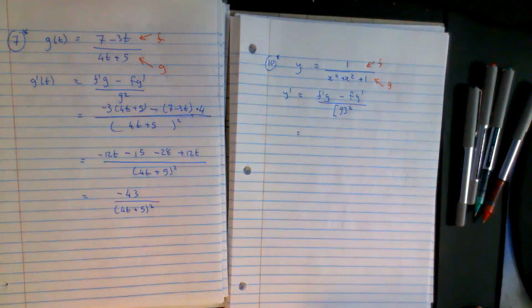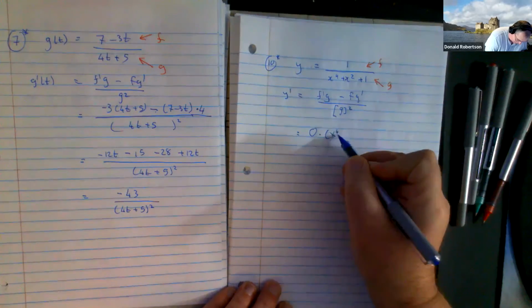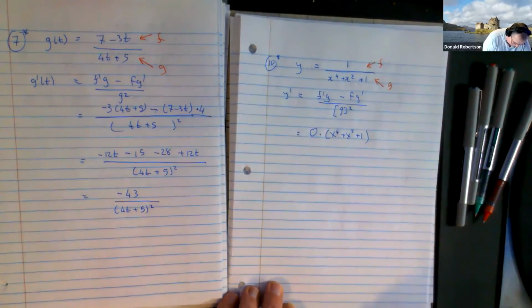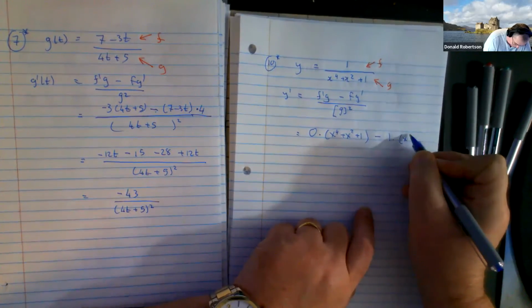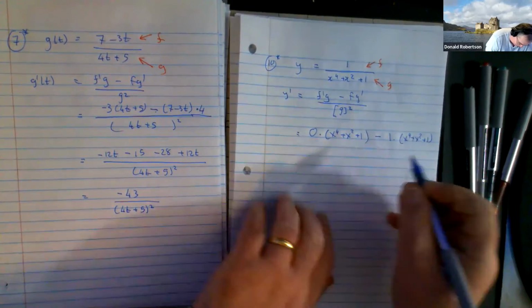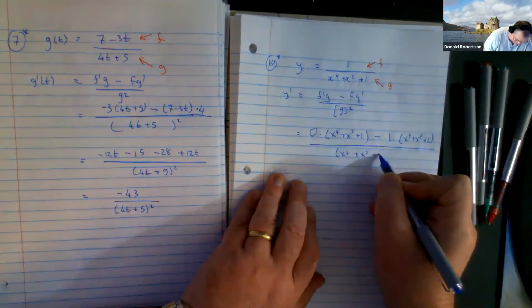Yes, 0. Take away 1 times the untouched g, all over the g bottom term is g squared.